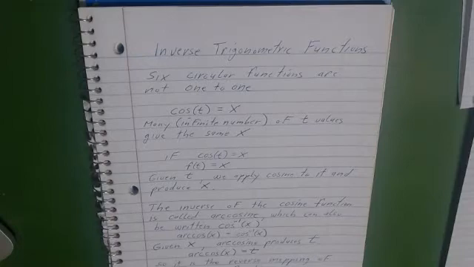I just want to give you the general idea of these inverse trig functions, what is going on with them, and why we would even concern ourselves with them. Sometimes the notation with these can really be confusing, so I want to give people a solid, simple understanding of what these inverse trig functions are.